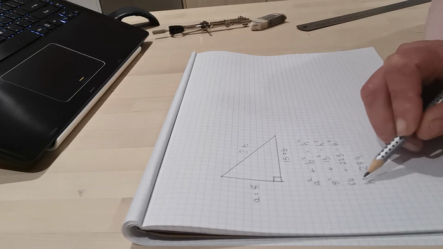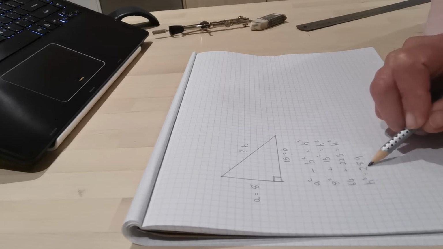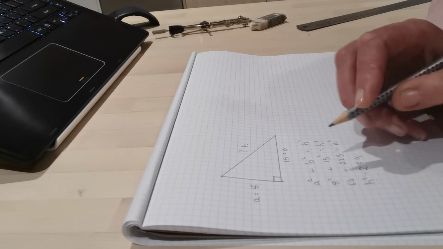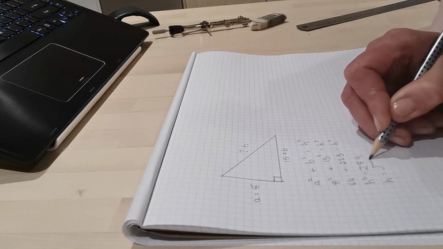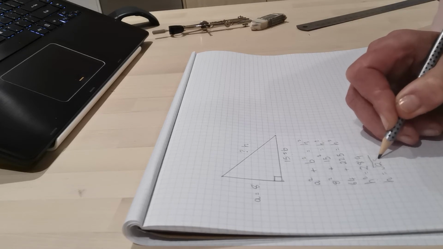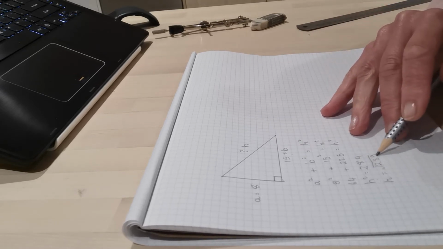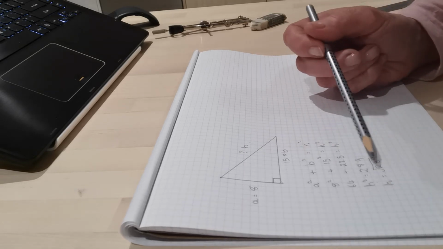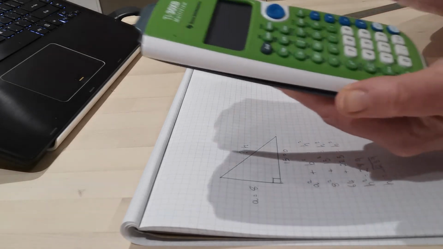So I want to find out what it is that has been multiplied by itself to give me 289. So I need to find H, which is the square root of 289. So the square root says what number has been multiplied by itself to give me 289.